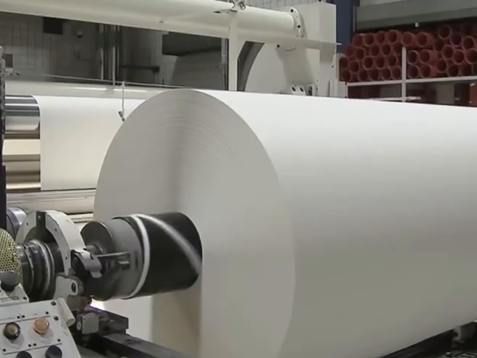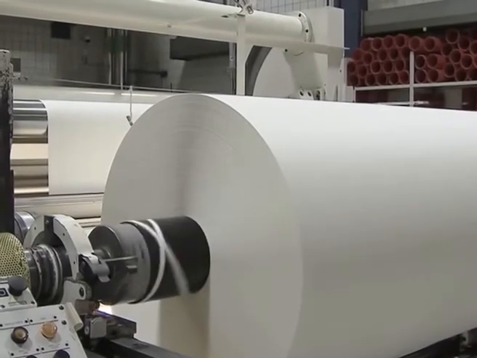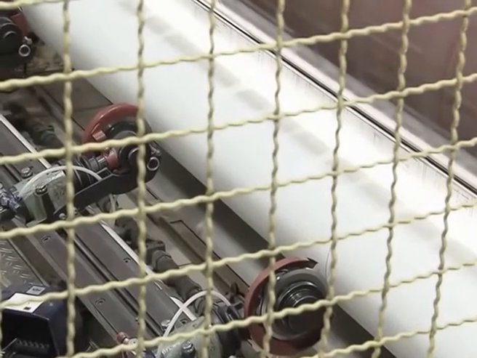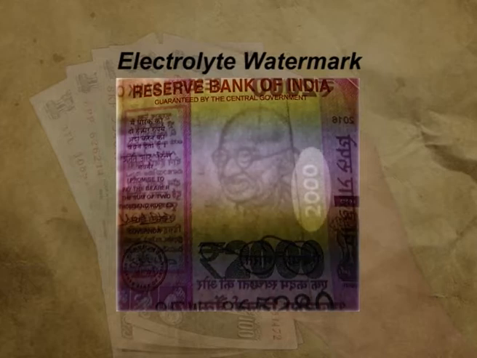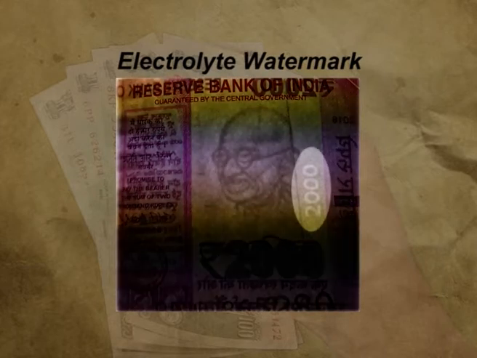Watermark. These watermarks are created using dandy rolls during the paper manufacturing process. Commonly, an Indian banknote has 4 watermarks, but there is an additional watermark in the note of ₹2000 denomination. These watermarks are electrolytic watermarks. This is present in the portrait of Mahatma Gandhi.